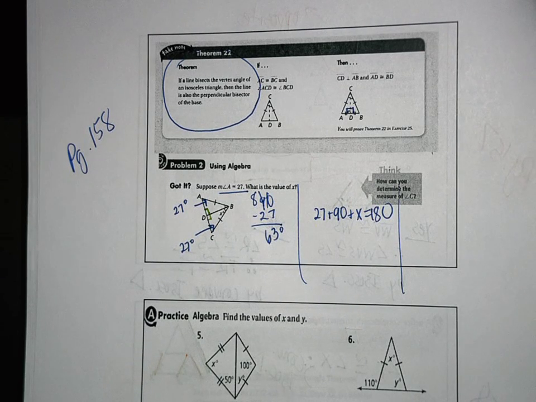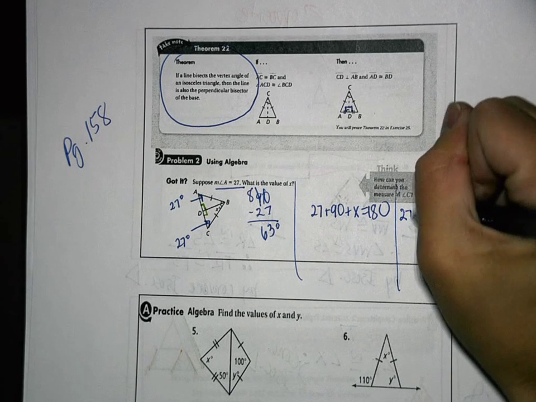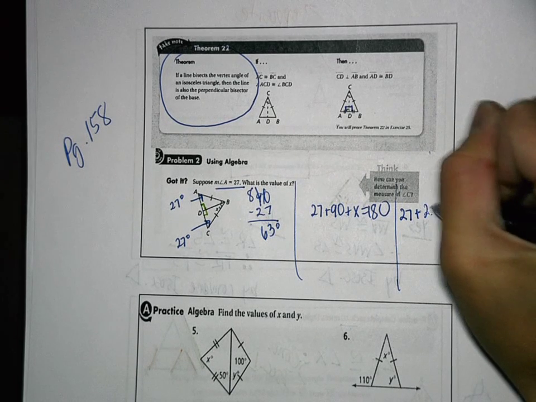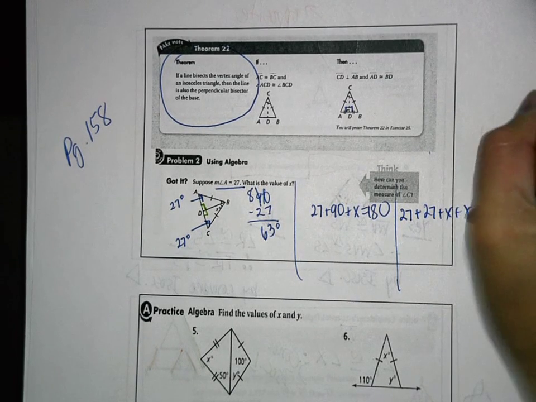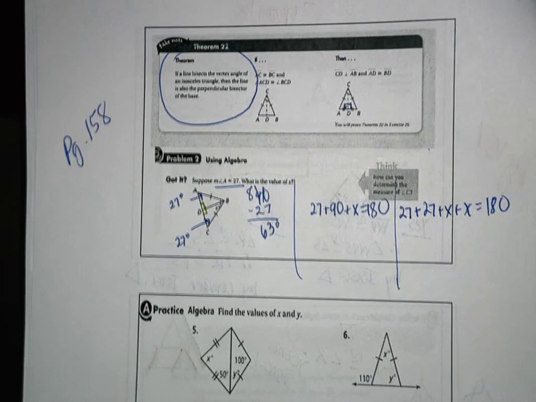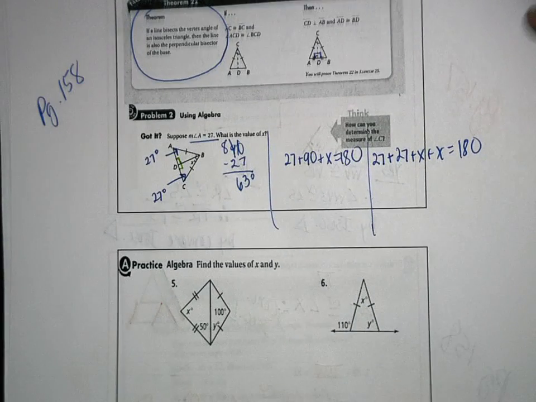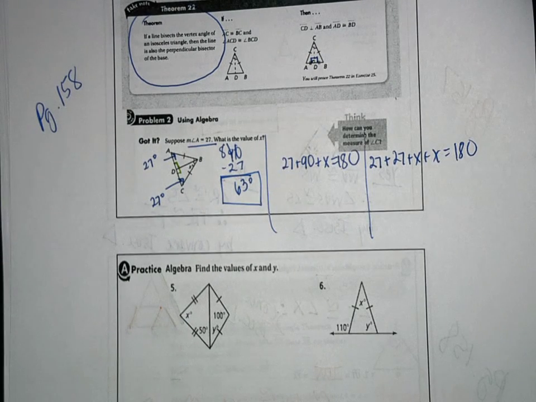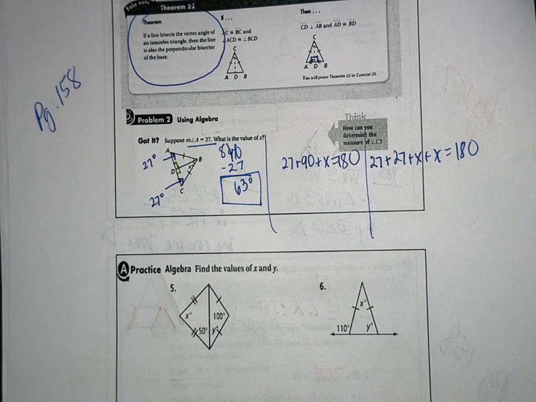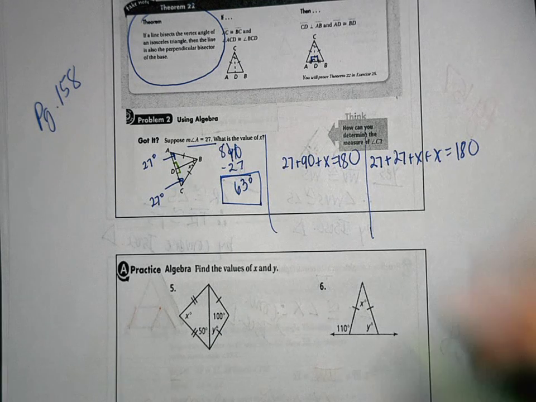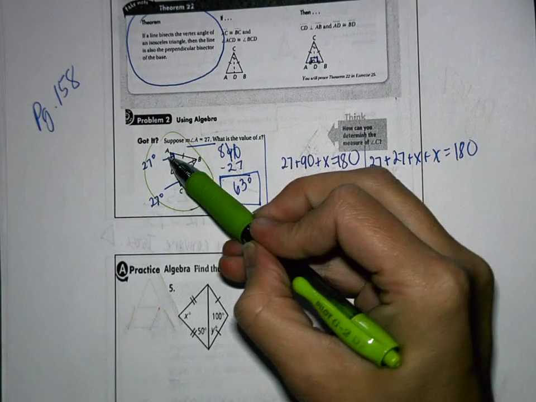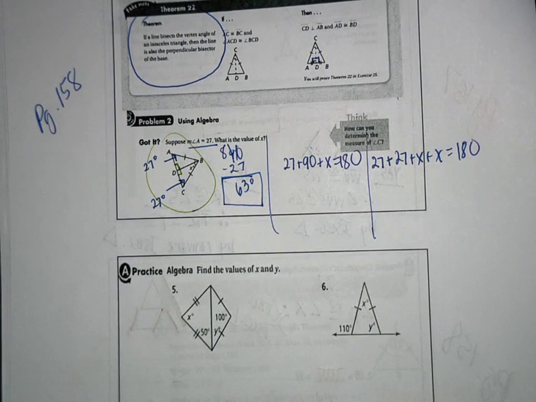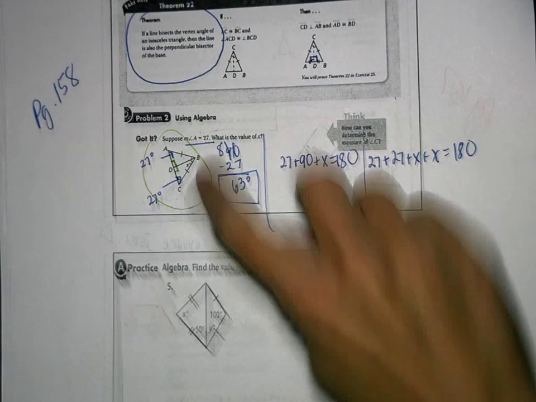Okay, the last way is that you could do the whole triangle. 27 plus 27 plus X equals 180. So all three ways will get you the answer of 63 degrees. You decide which way you want to write down to remind yourself. Because you see what I mean by the whole triangle? How I could take this angle and this angle and this angle? And that's how I had x and x, because if that's x, that's x.